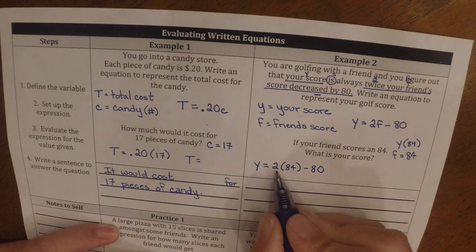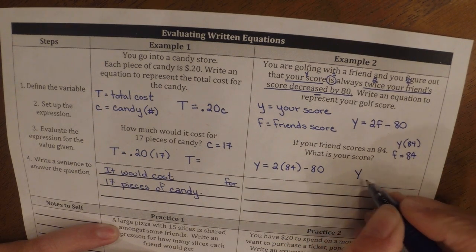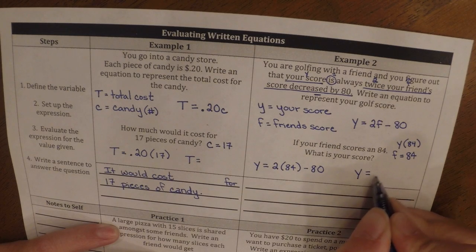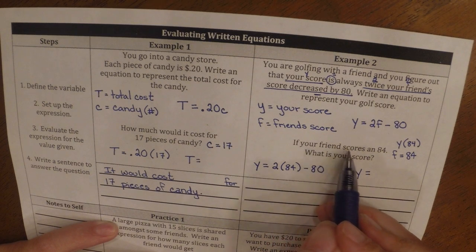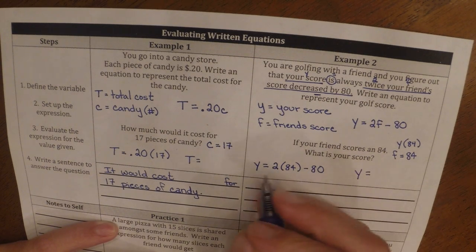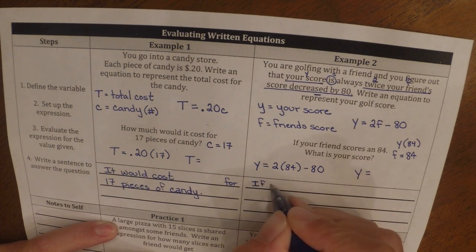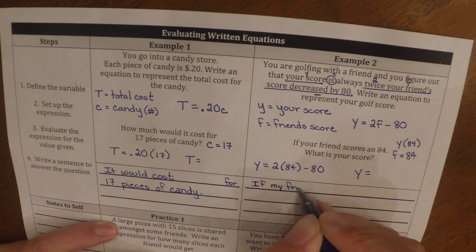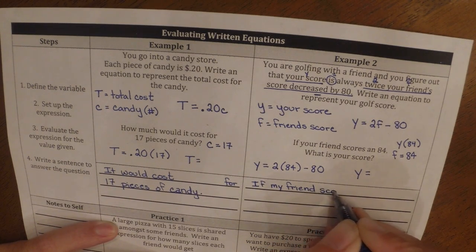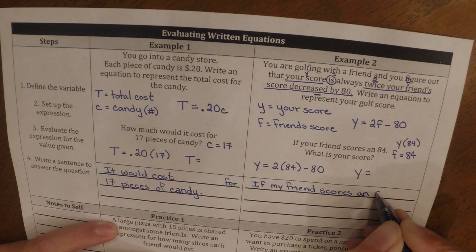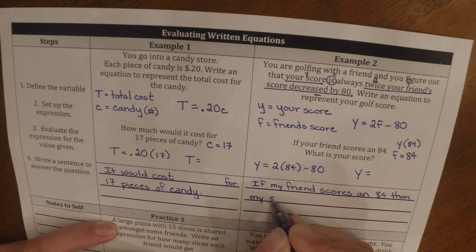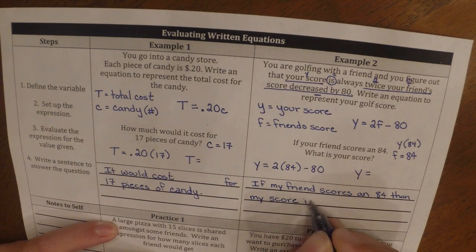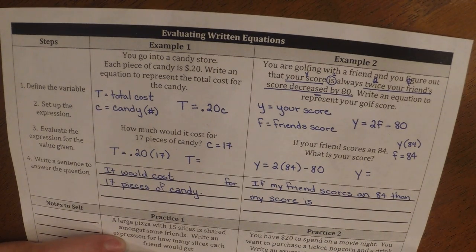And then what I want you to do is plug this into your calculator. I want you to get an answer. So Y equals whatever you get. And then we're going to write a sentence. So my question is, if your friend scores an 84, what is your score? So I would say, if my friend scores an 84, then my score is blank. And whatever you get for your answer is going to be what you put here.